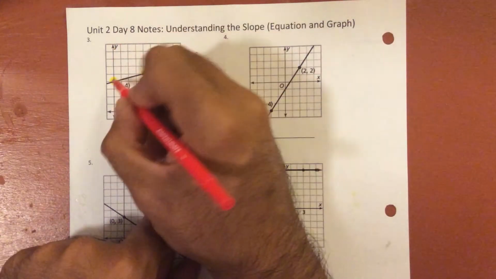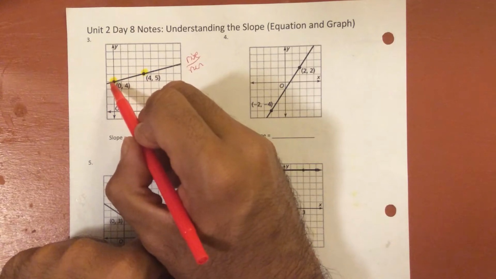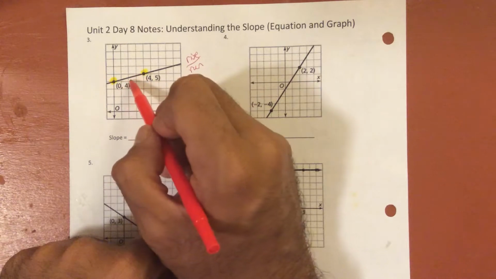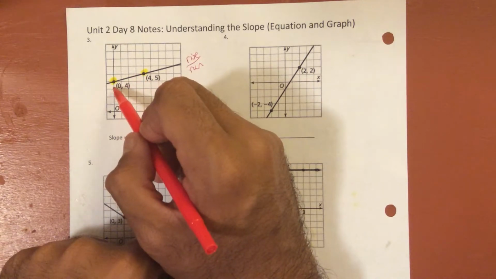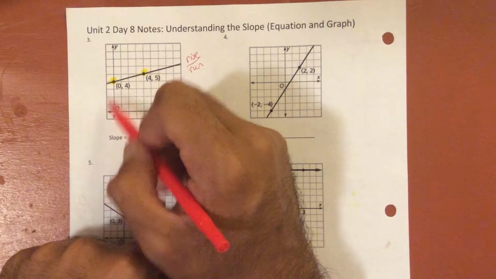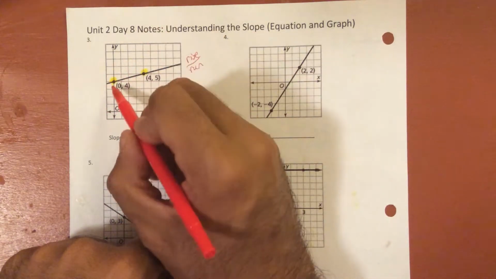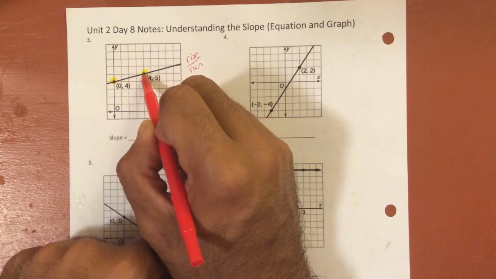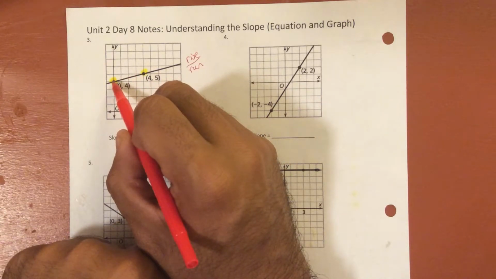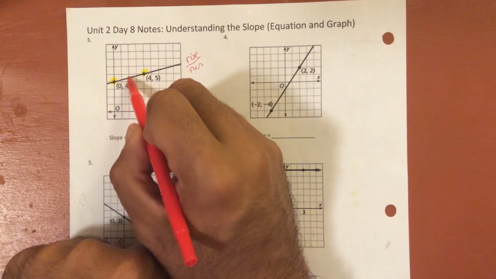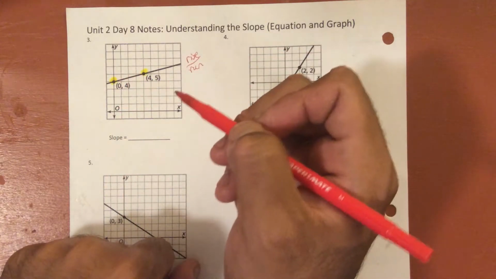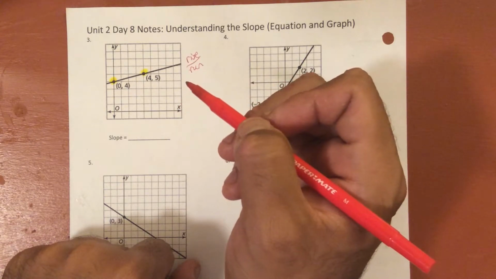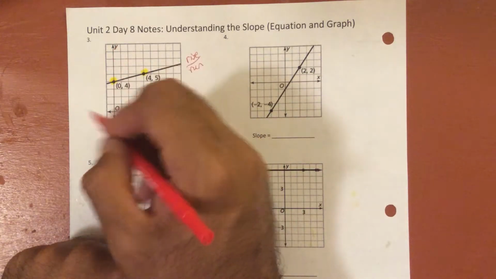Now, to start off, remember that we cannot go diagonally. We cannot count diagonally, okay? And the only way to count on a graph is up and down, left and right. Now, to be able to find the slope, I need to go from this point over to this point. But remember, like I just said, you can't count diagonally, so I can't do 1, 2, 3, 4. Oh, Mr. Gomez, the slope is 4. No, you cannot do that. No teacher has ever taught you to graph going diagonally. You can only go up and down, left and right.